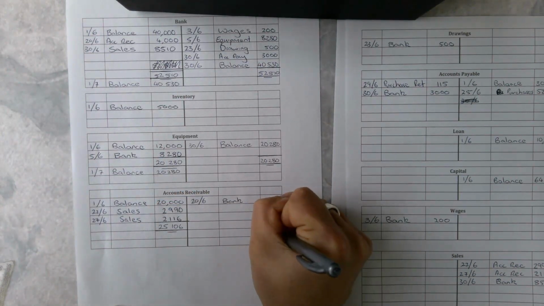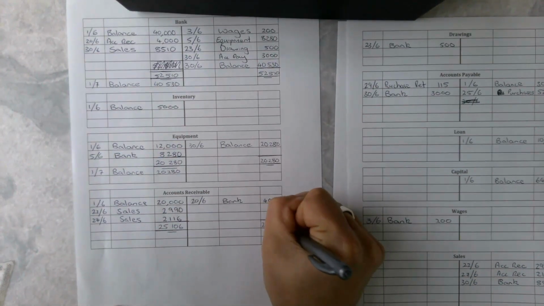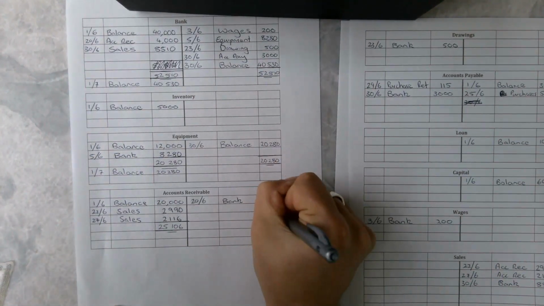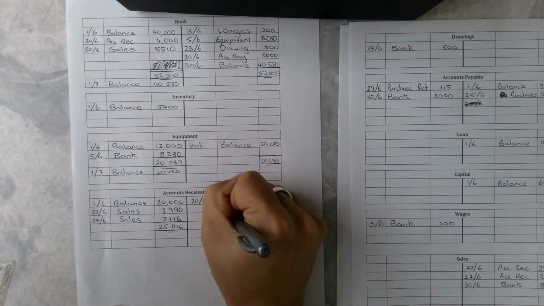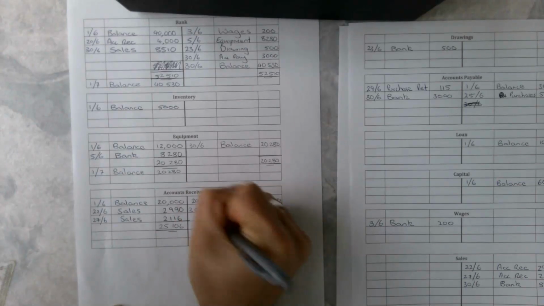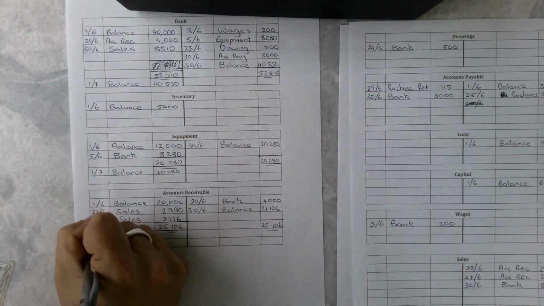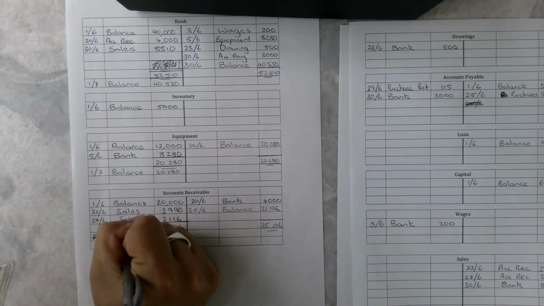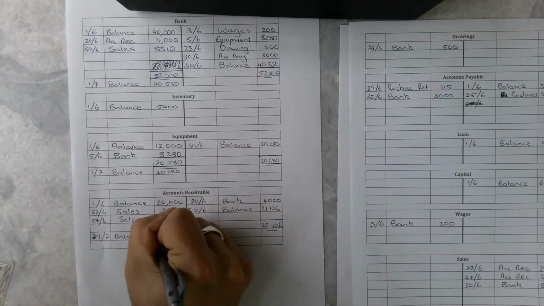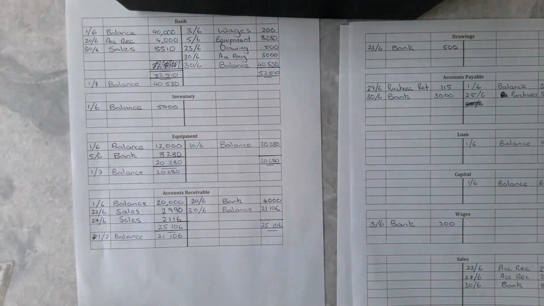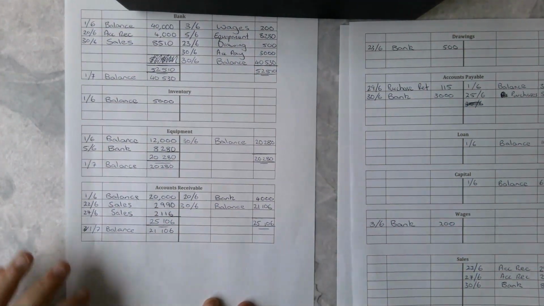So $25,106 minus 4,000 is 21,106, and again that is going to be called balance, and that is on the 30th of the 6th. So again, we can drop down to the 1st of the 7th balance, and that is 21,106. Okay, so those are those four accounts locked and loaded.